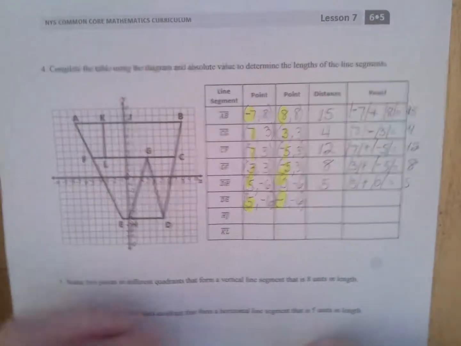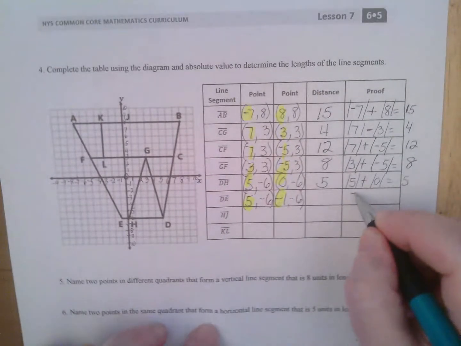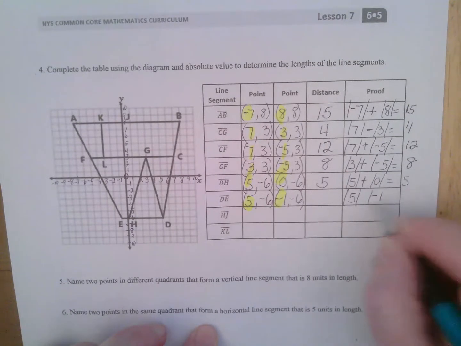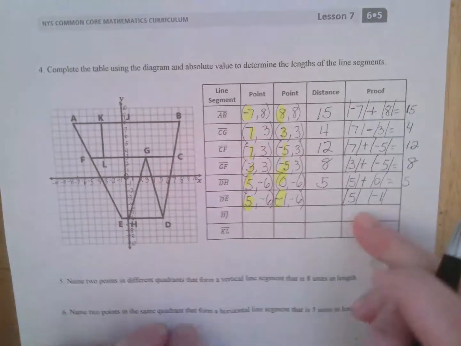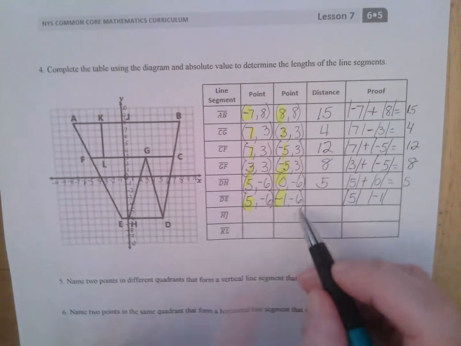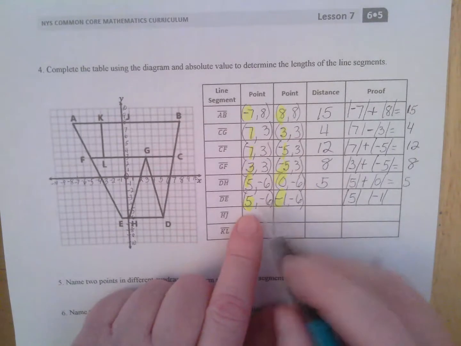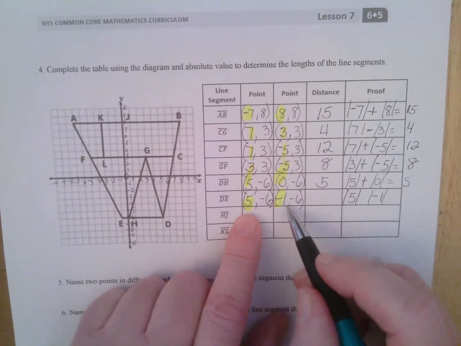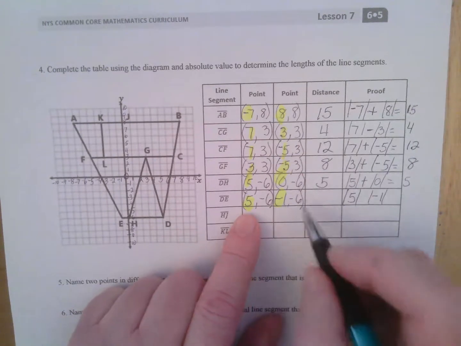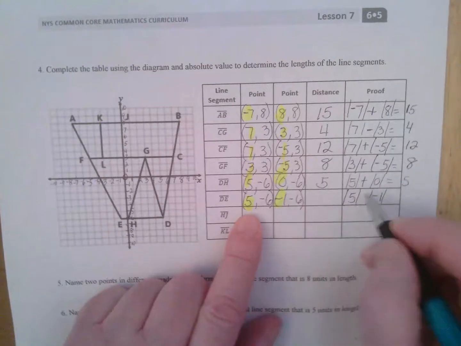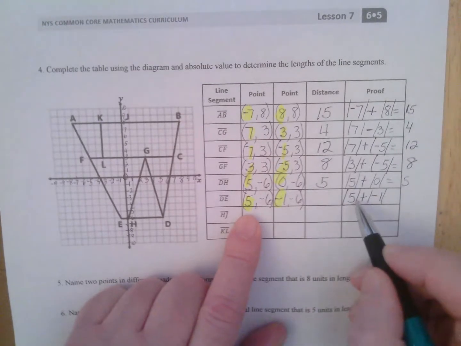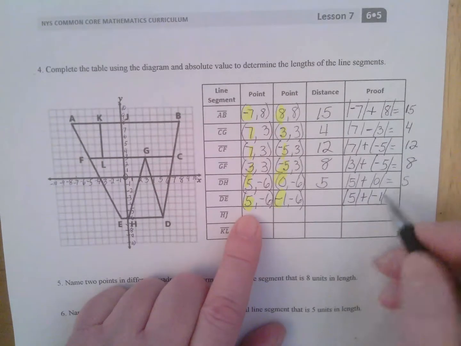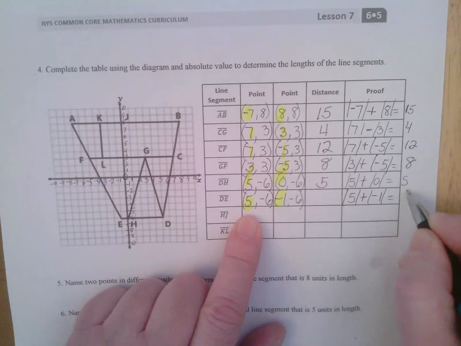So we have to find the absolute value of 5 and the absolute value of negative 1. And since the signs are positive and negative, they're different. And when they're different, we are going to go ahead and add. So the absolute value of 5 is 5. The absolute value of negative 1 is 1. And 5 plus 1 is 6.